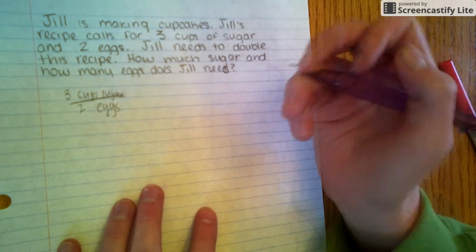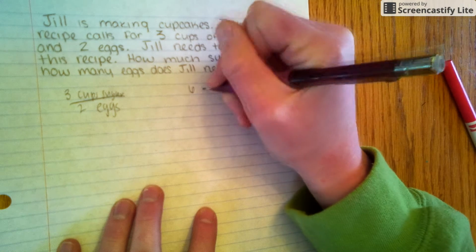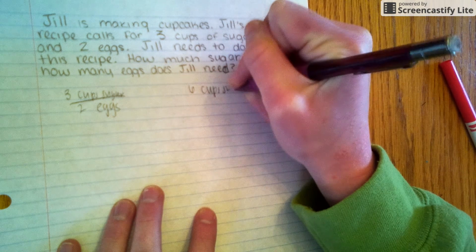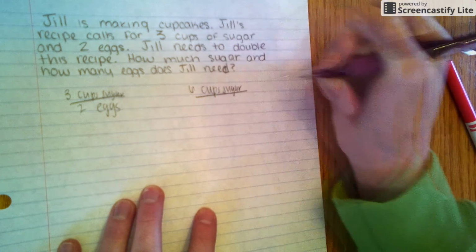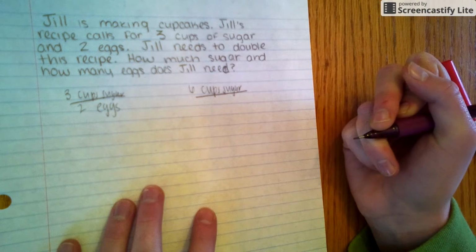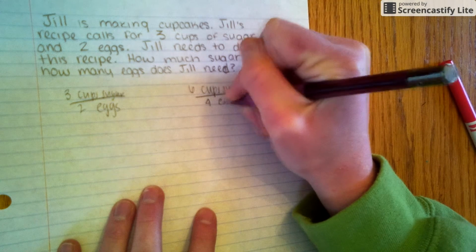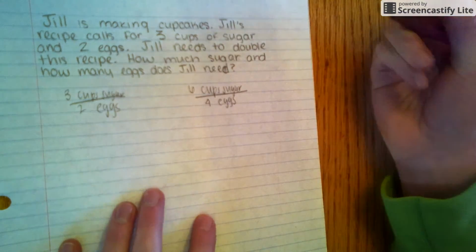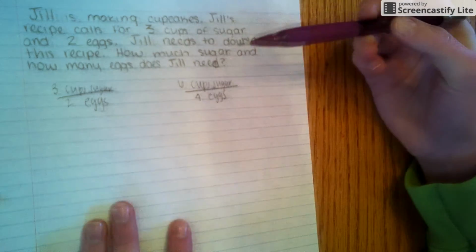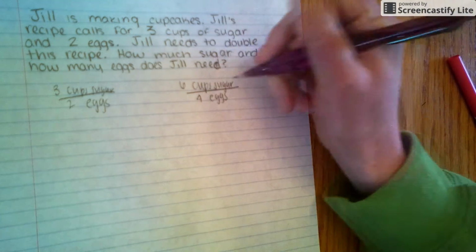So 3 times 2 is 6, so you'll need 6 cups sugar, and 2 times 2 is 4 eggs. So to double the recipe, Jill will need 6 cups sugar and 4 eggs.